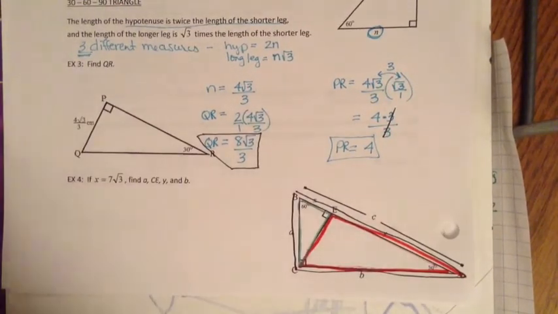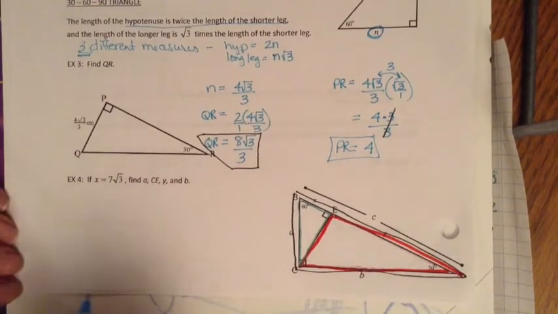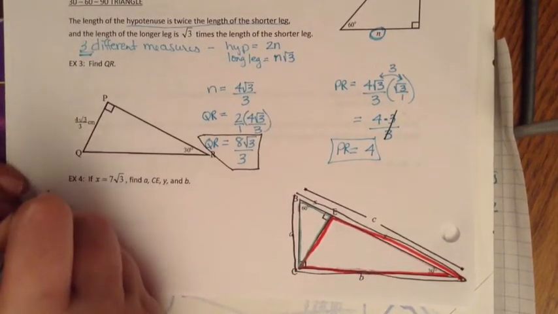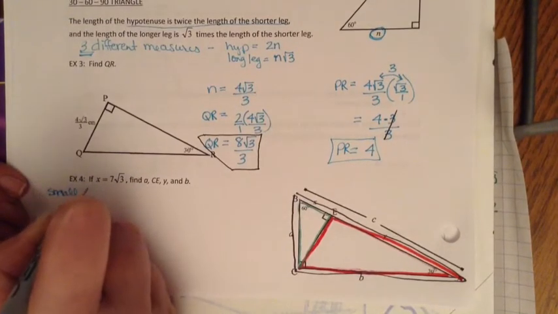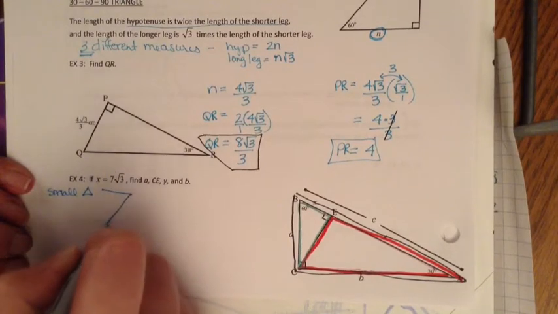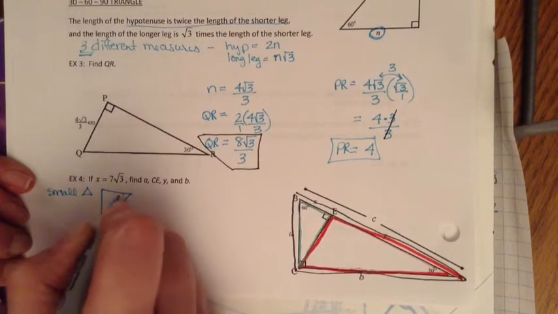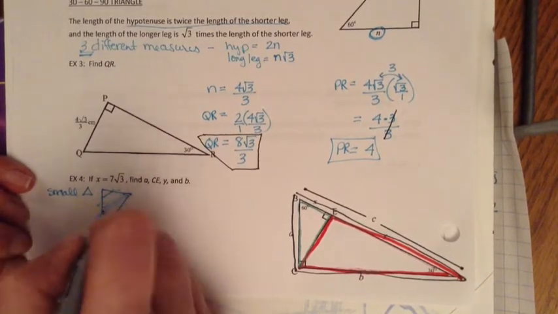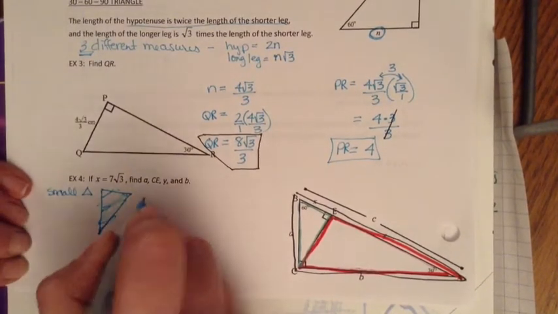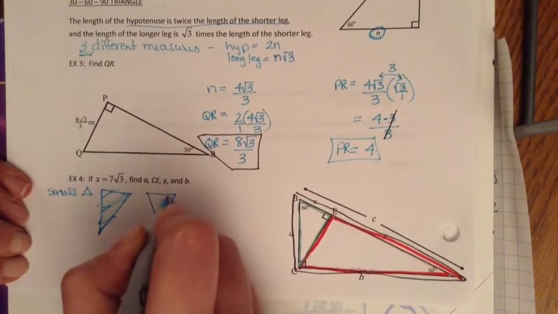All 3 of those triangles are 30, 60, 90 triangles, so we're going to be able to find all of these measures. First of all, we're going to focus on the small triangle. I'm going to try and draw it just the way that it is. I didn't do that very well. Let me try that again. Sorry. Let's try that again. How about that?